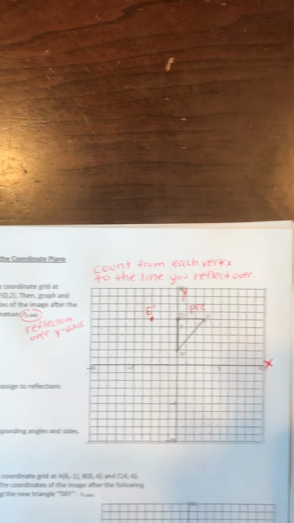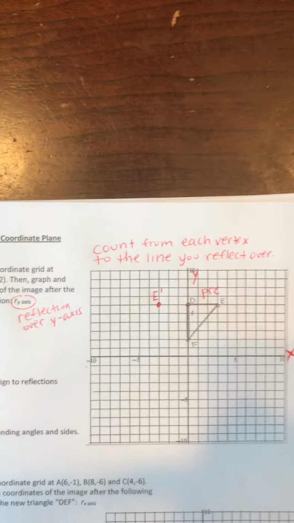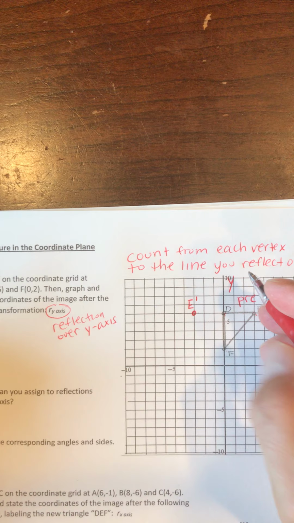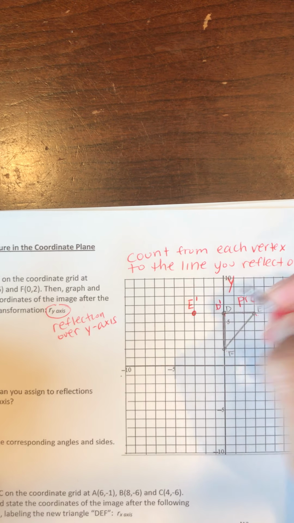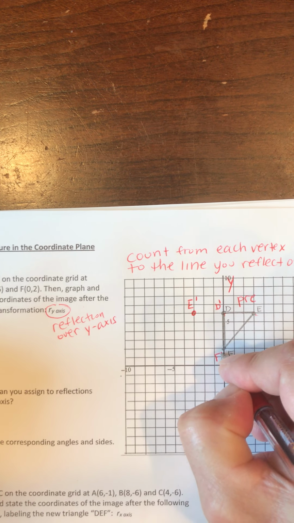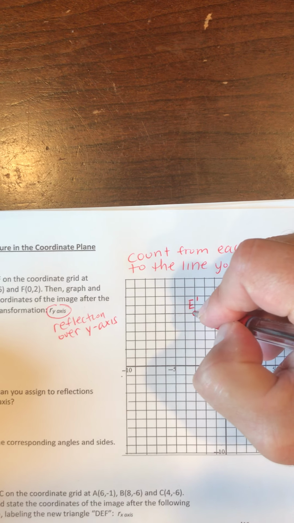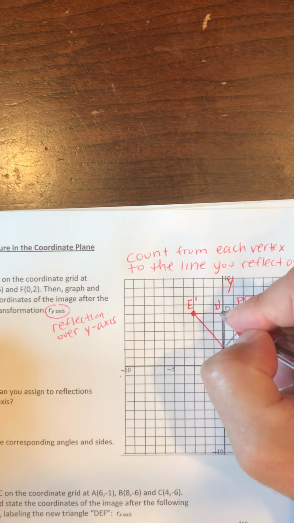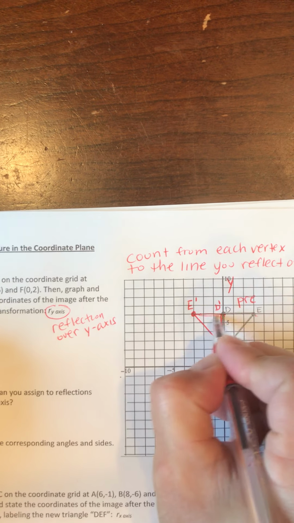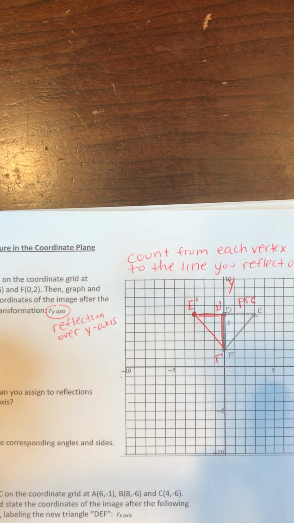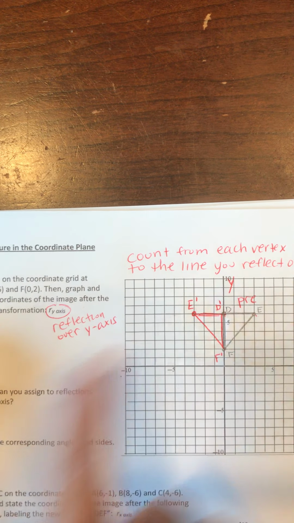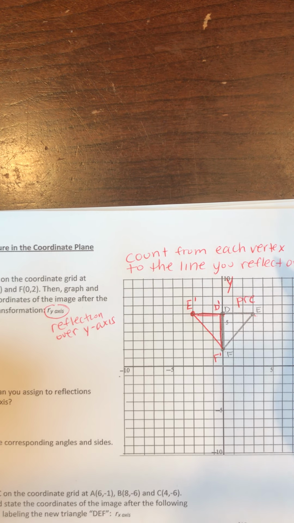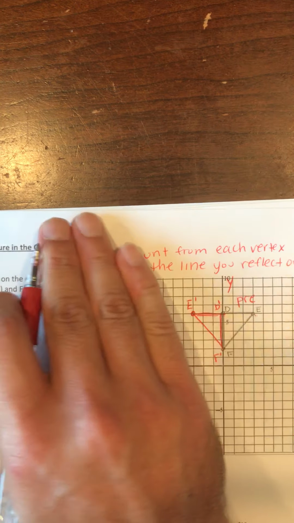Let me zoom this in a little bit. D is going to stay in the same place. That's D prime. F is going to stay in the same place. That's F prime. And then you're just going to connect them, and that's your new figure. If you look at it, it flipped over. See how it flipped? It's a mirror image.